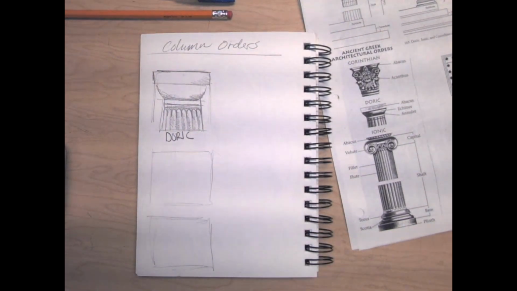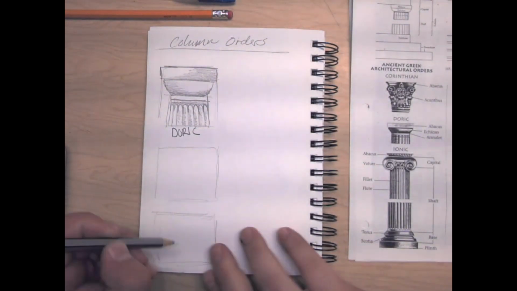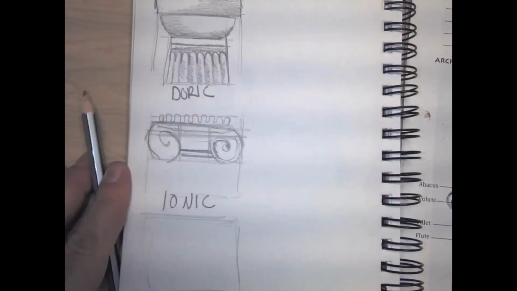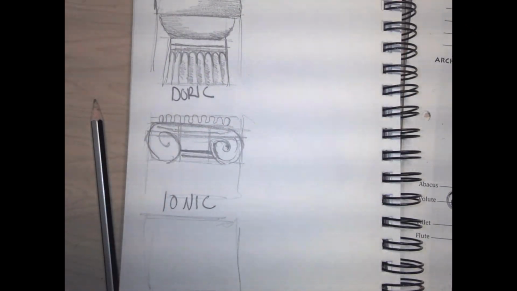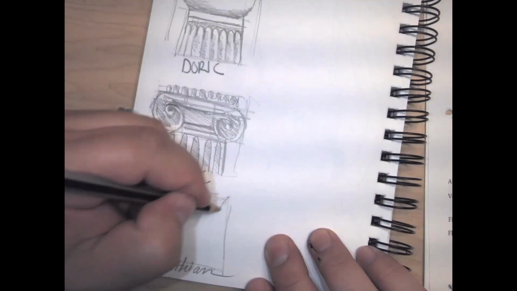Now you can actually use cotton swab applicators or Q-tips, those blending stumps, and you can create several different versions of shading. The Ionic, of course, like I said, is a balanced 2-scroll tier with some shading.